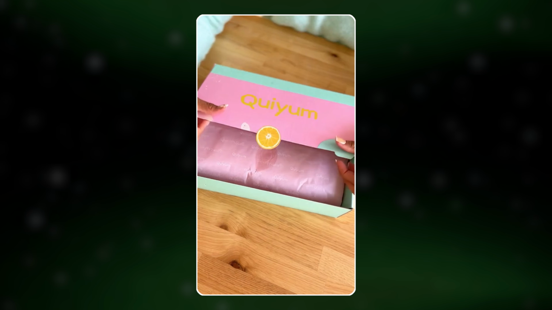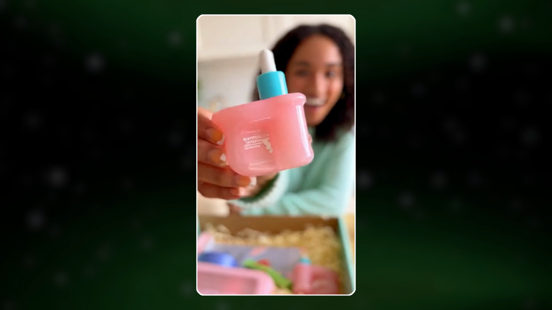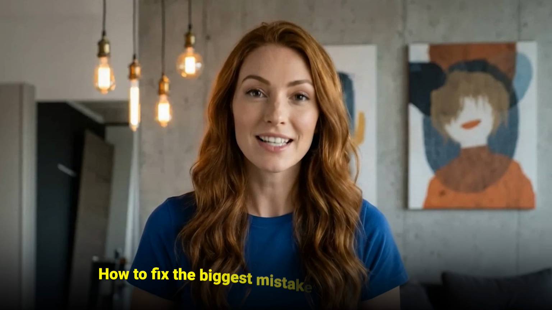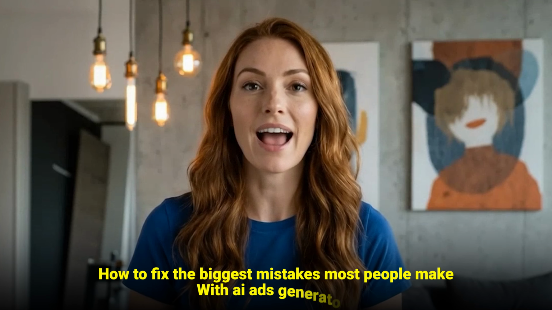No expensive shoots, no long editing hours, just fast results. In this video, I'll show you exactly how to create high-converting video ads using Higgsfield AI. And stick till the end, because I'll also show you how to fix the biggest mistakes most people make with AI ad generators. We'll get rid of weird movement, ads being cut short, and so much more.